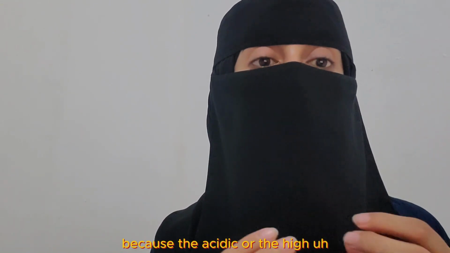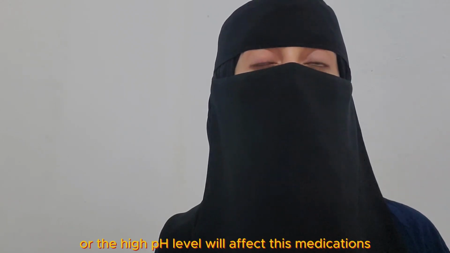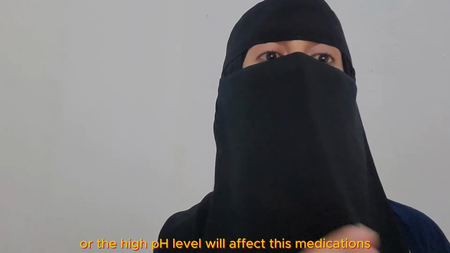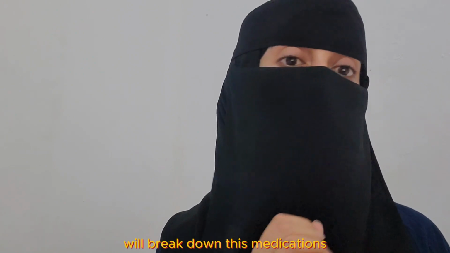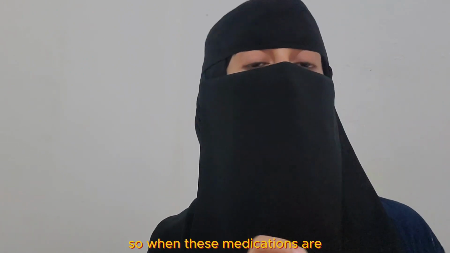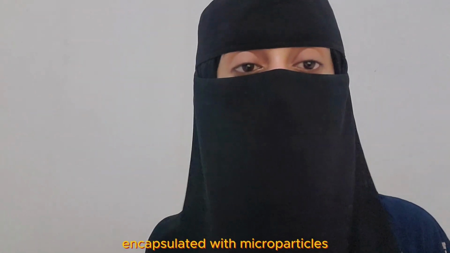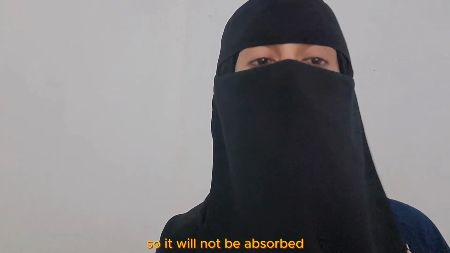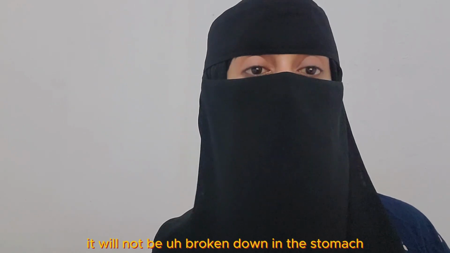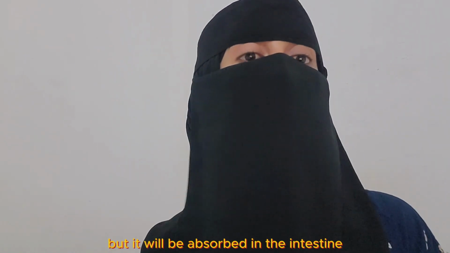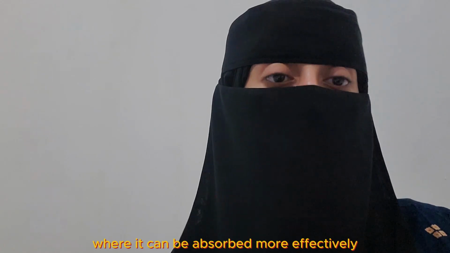Okay, because the acidic or low pH level will affect these medications. It will break them down. So when these medications are encapsulated with microparticles, they will not be broken down in the stomach, but they will be absorbed in the intestine, where they can be absorbed more effectively.